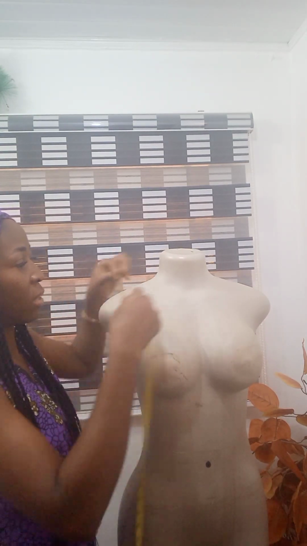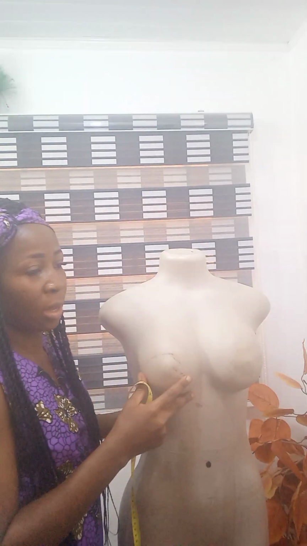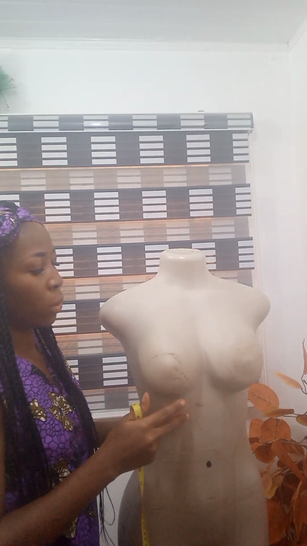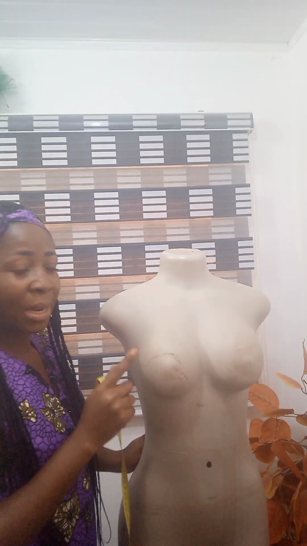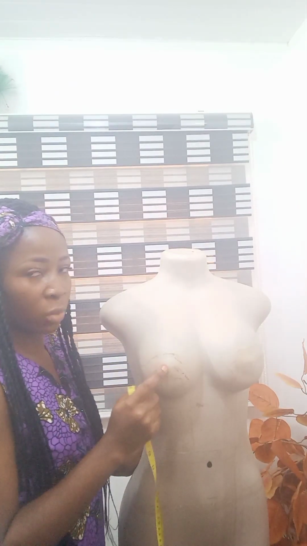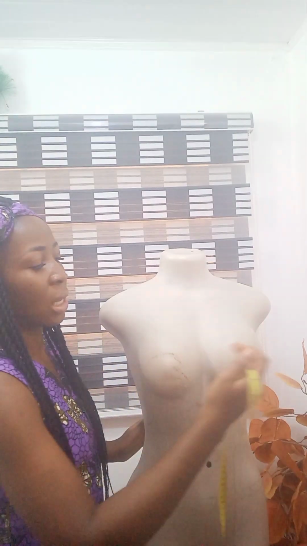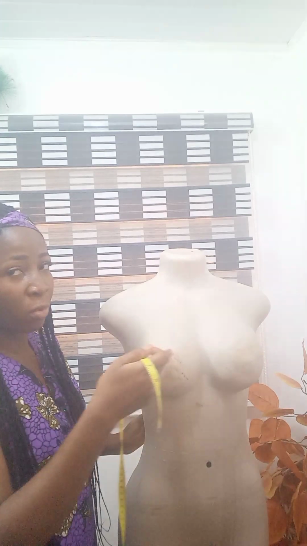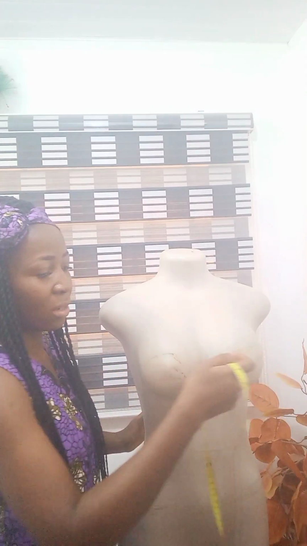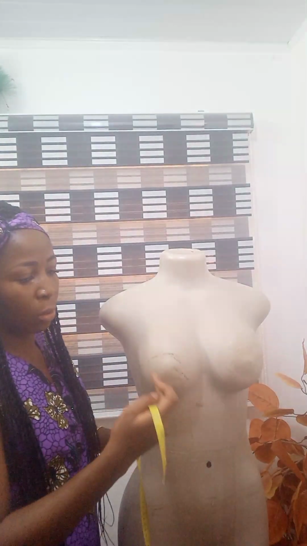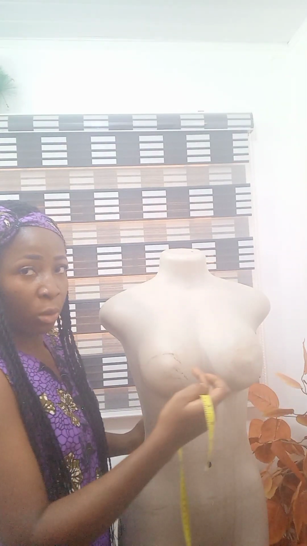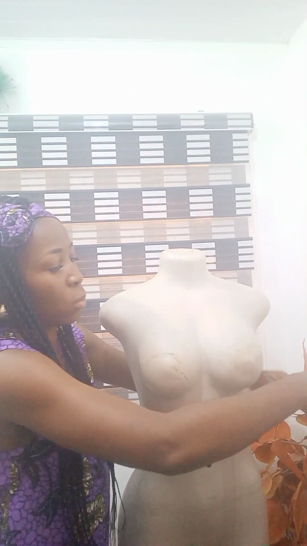Some persons take from here. You will still arrive at the same thing. Trust me, I have tried both and it worked out. So now this implies that if this is your bust height, it means your bust measurement is going to be taken with your tape rule wrapped around your bust at this region, not above, not below, but at this region where your bust is fullest, like so.